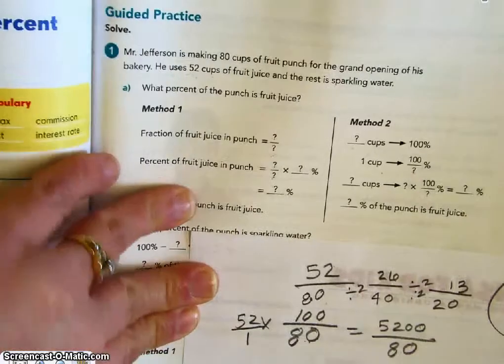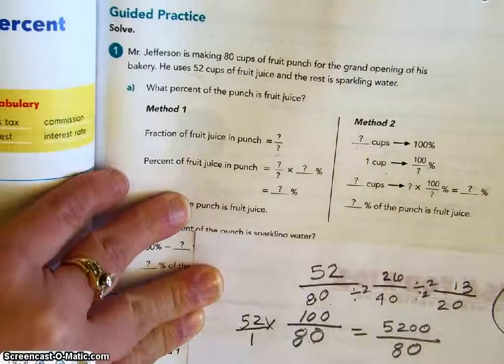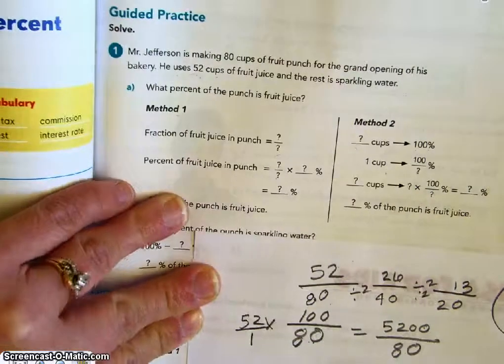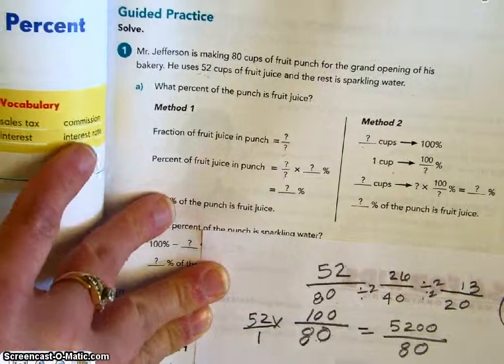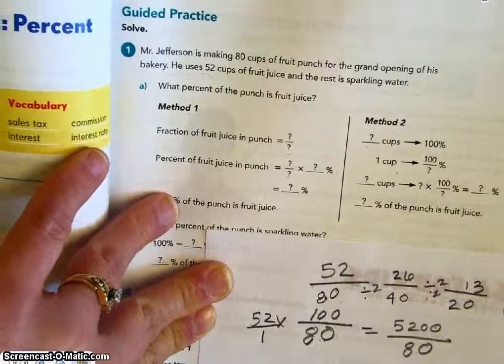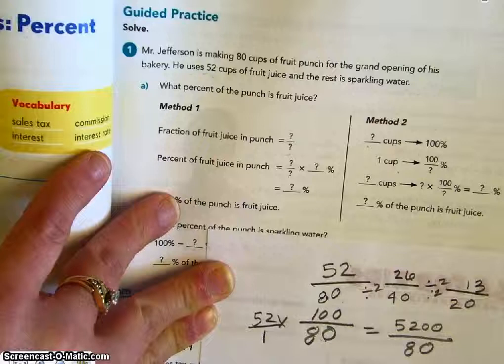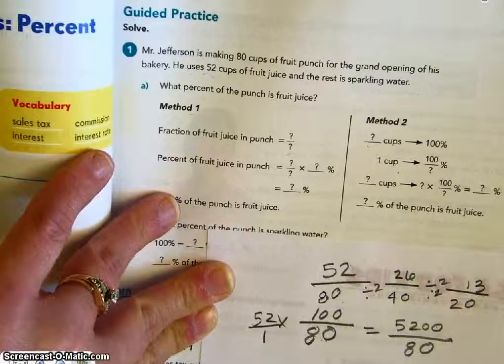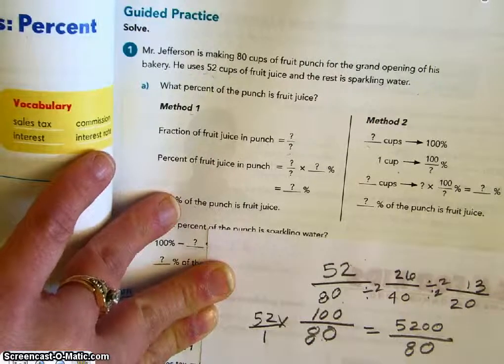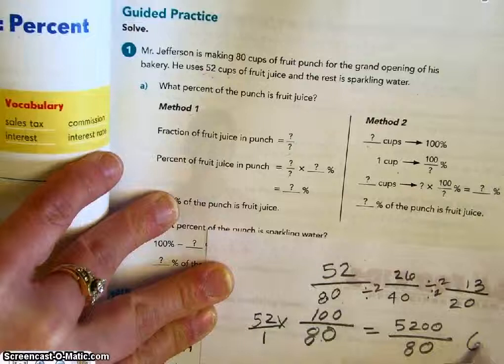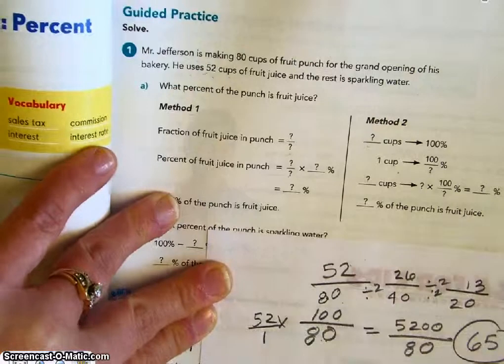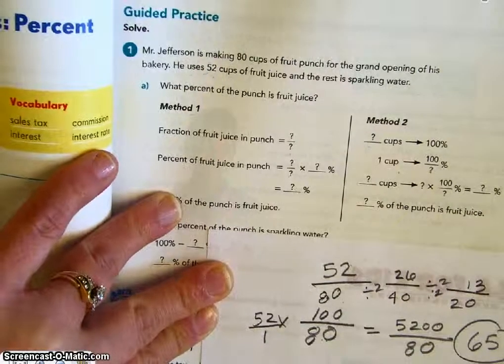80 goes into 5,200. And hold on, let me grab my calculator here. It would be 65 even. So your answer would be 65.